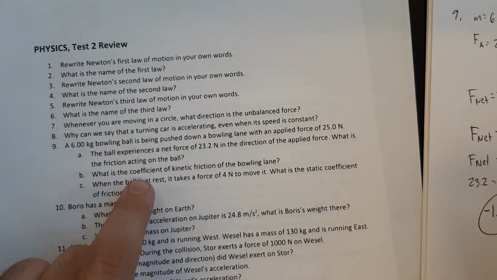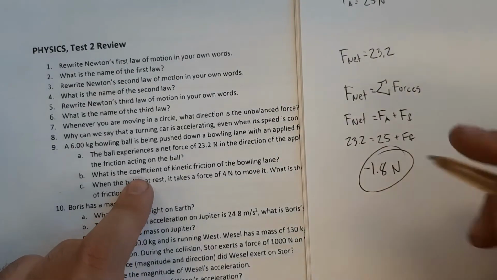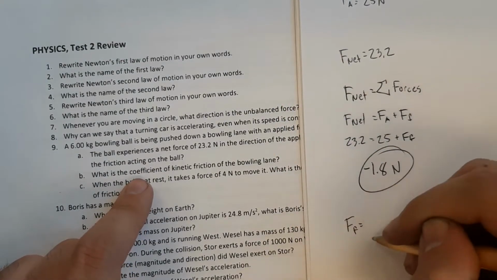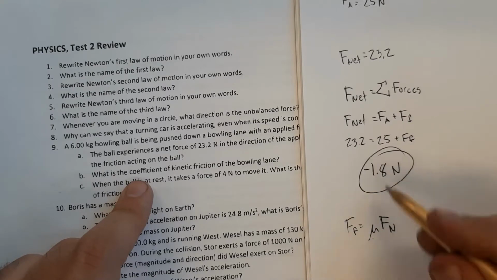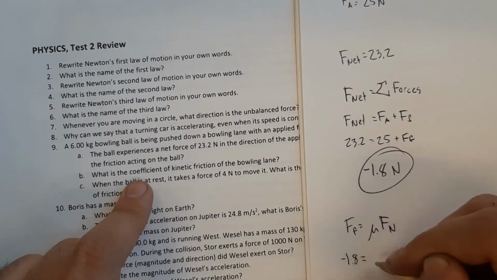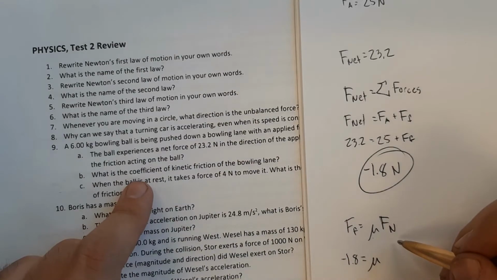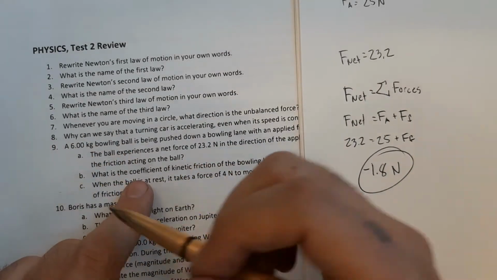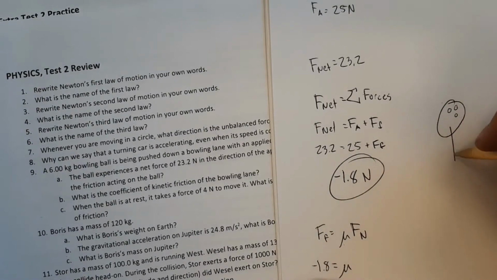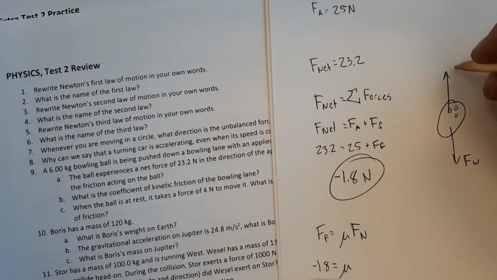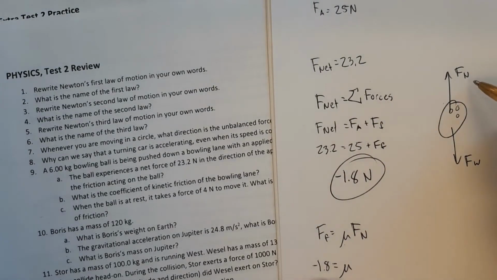Next one, what is the coefficient of friction on the bowling lane? Okay, so the formula we've got that has coefficient of friction in it is this one, where your friction force equals mu, your coefficient of friction, times your normal force. Okay, so we know what our friction force is. It's the negative 1.8. Okay, but we don't know what our normal force is yet. Okay, so let's look back at our problem. It tells us what the mass is. So if we think about our bowling ball sitting on the ground, okay, it's got a downward force equal to its weight, and it isn't accelerating through the ground, which means there must be some upward force from the ground on the ball equal to our normal force. These 2 forces will be the same size.